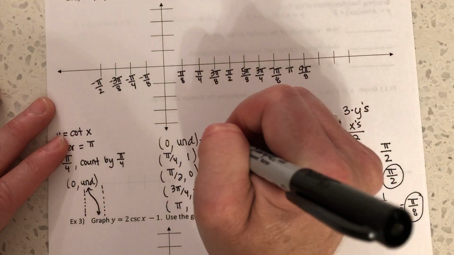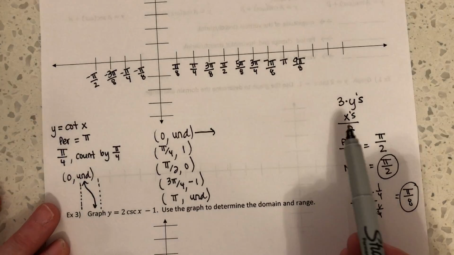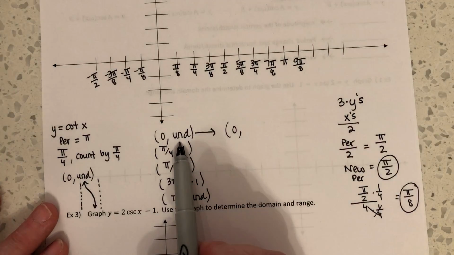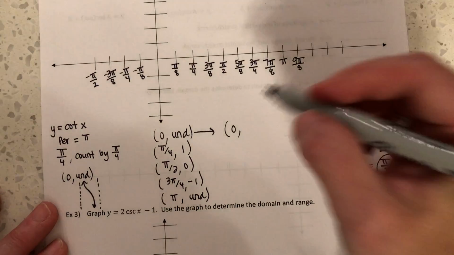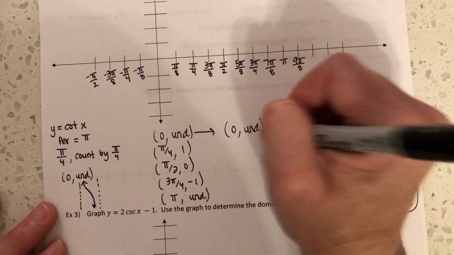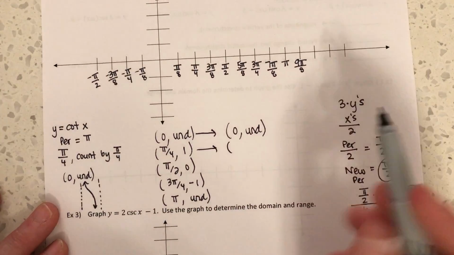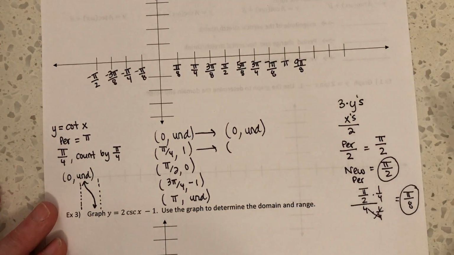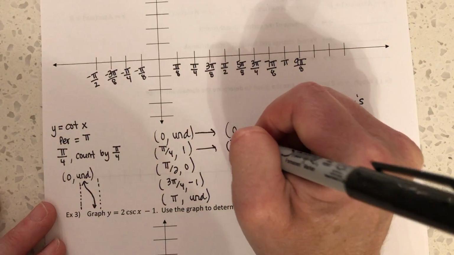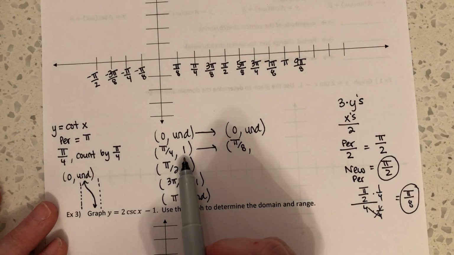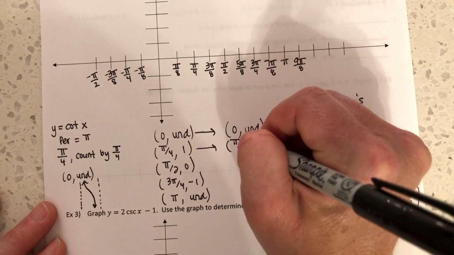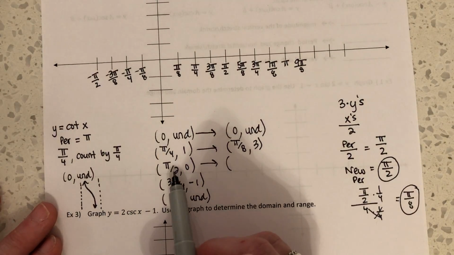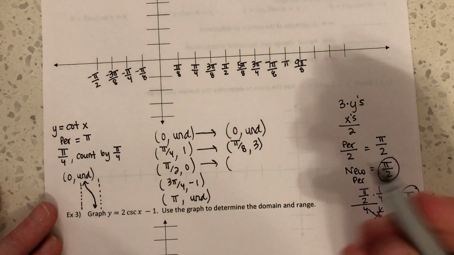Okay, so first things first. First, I have to take my x's and divide them by 2. So 0 divided by 2 is still 0. Now I have to take my y value and times it by 3. But an undefined times by 3 is still undefined. Okay? All right, now I have to take my x and divide it by 2. So pi over 4 divided by 2 is pi over 8. All right, take your y value and times it by 3. That's 3. All right. Take your x value, divide it by 2. Pi over 2 divided by 2 is pi over 4.